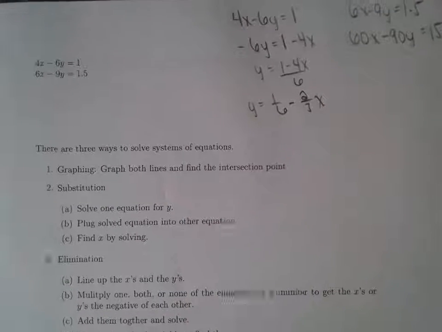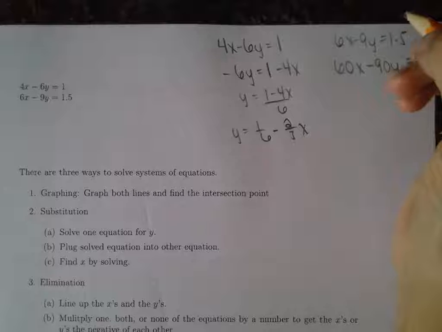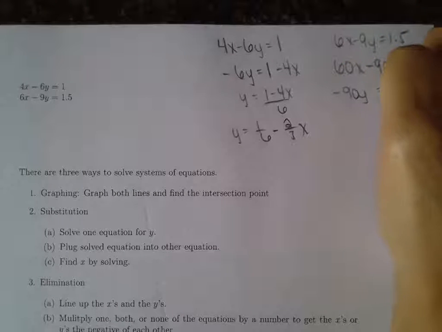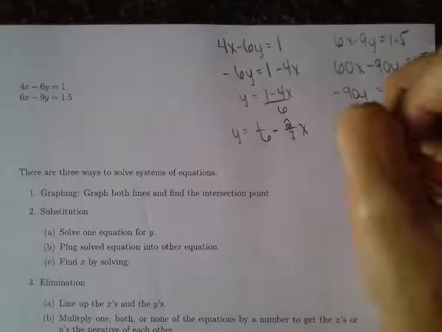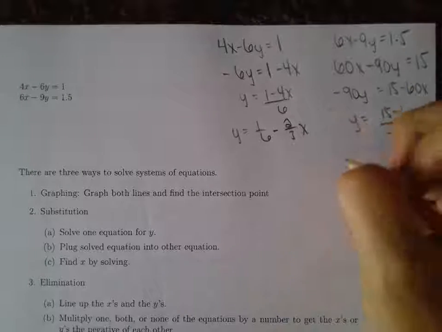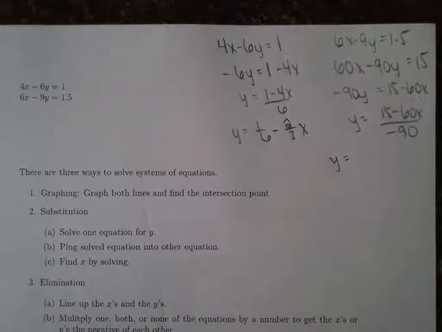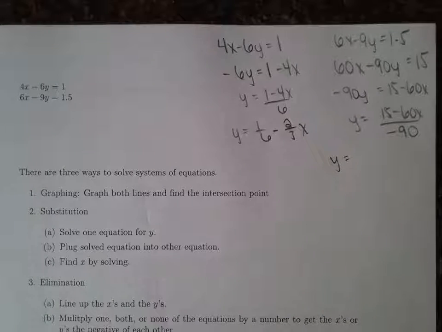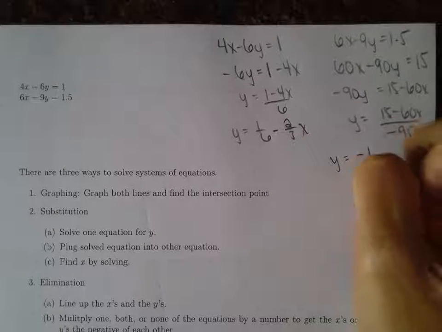Okay, solving for y, this would be minus 90y equals 15 minus 60x. y equals (15 minus 60x) over negative 90. I believe this is going to be the same line. Yeah, so this is minus 1/6.